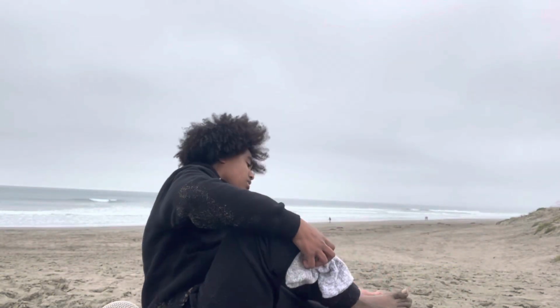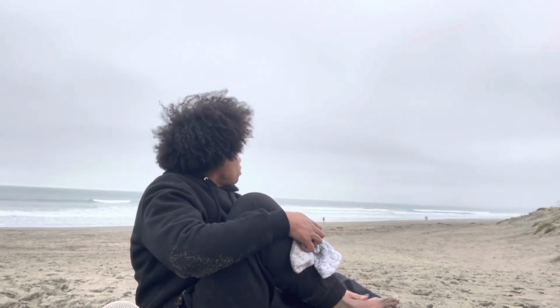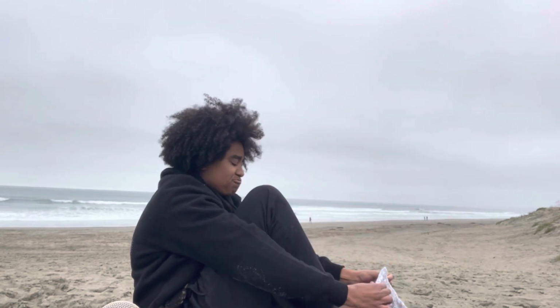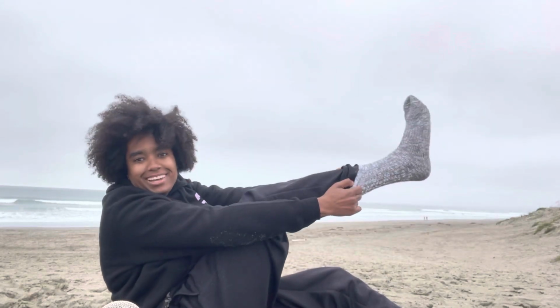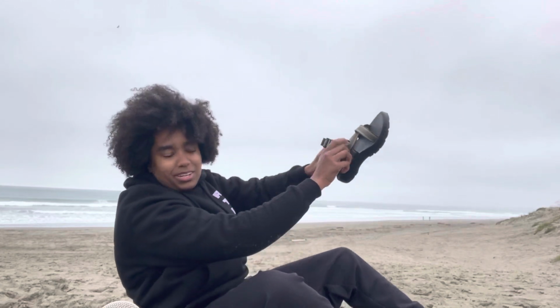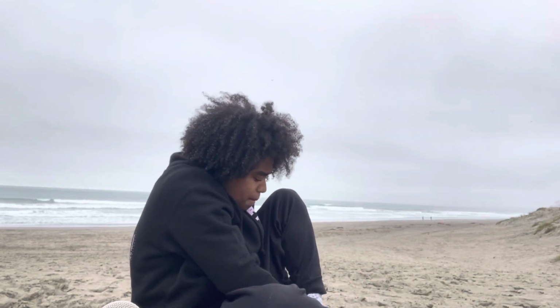I'm gonna bring you guys with me. So my toes are getting a little bit cold, so I'm just gonna put on my socks here. And then I brought these little sandals, so we're just gonna put those on just to be a little bit more warm.